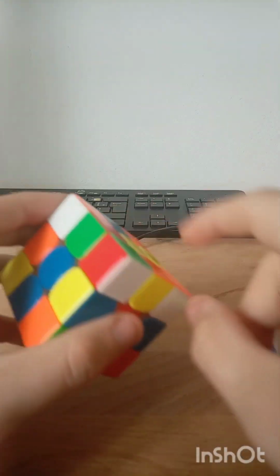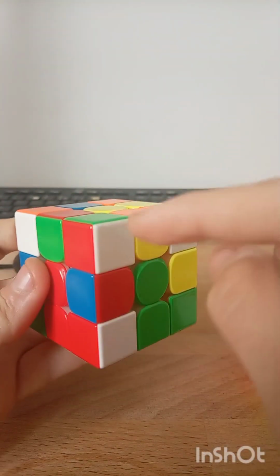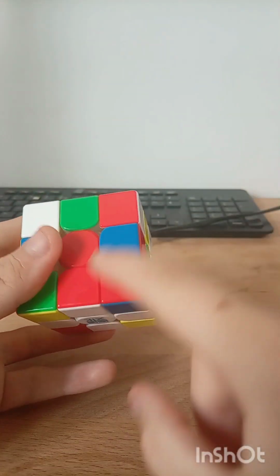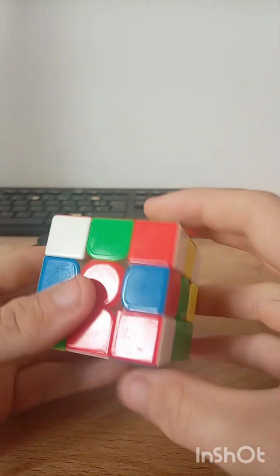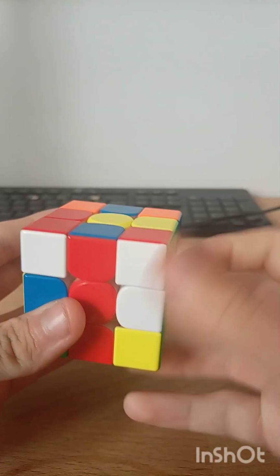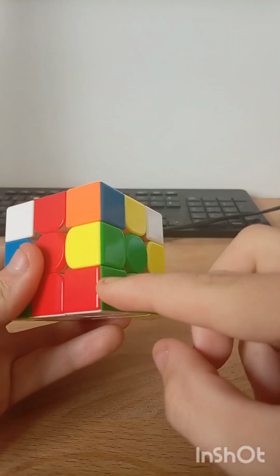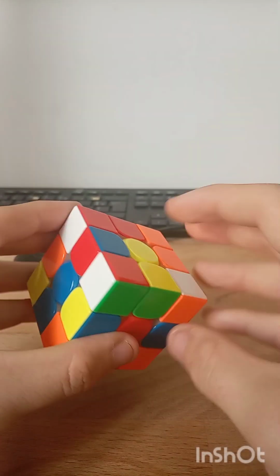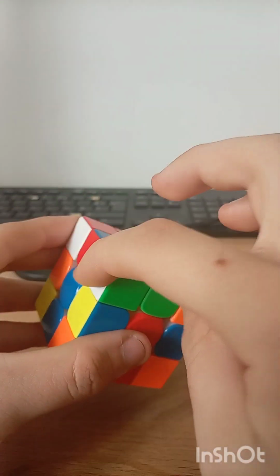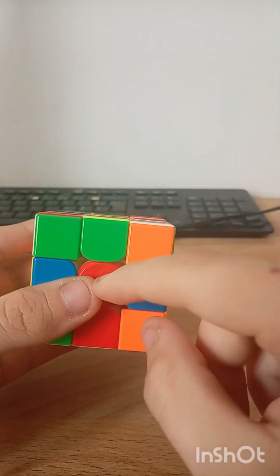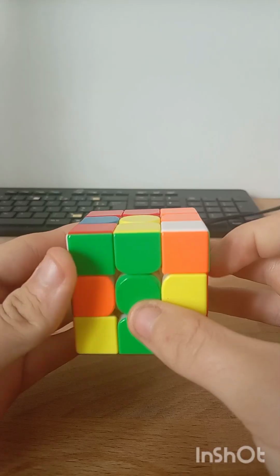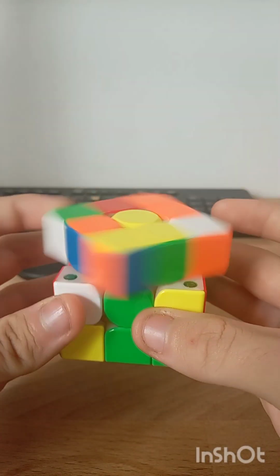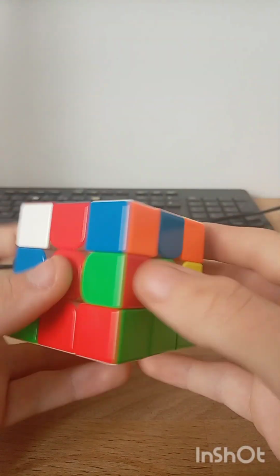For the first one, it's where the white is pointing to the right and you are with the center. So you do this, this, and this. And this is how you can put it. So the second way is when it's to the left. So you go here and you can do this, this, and this.